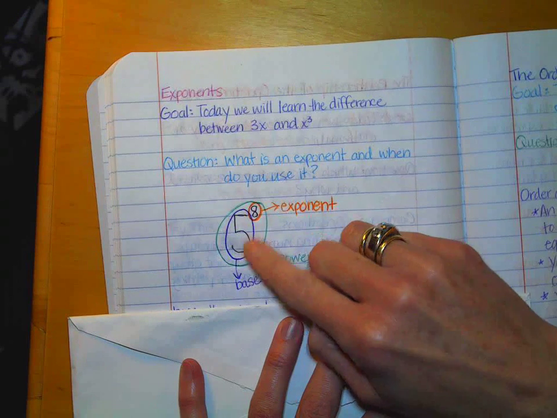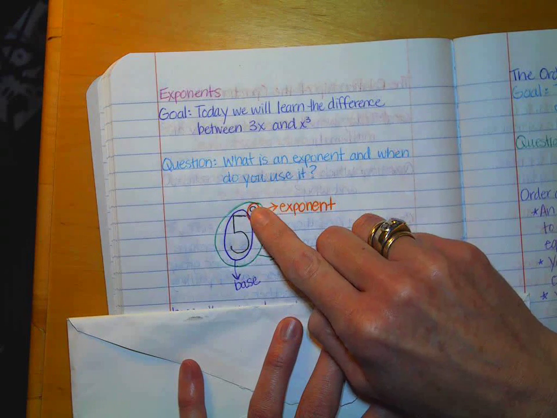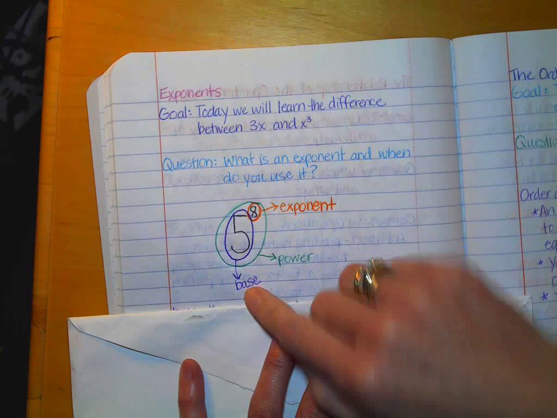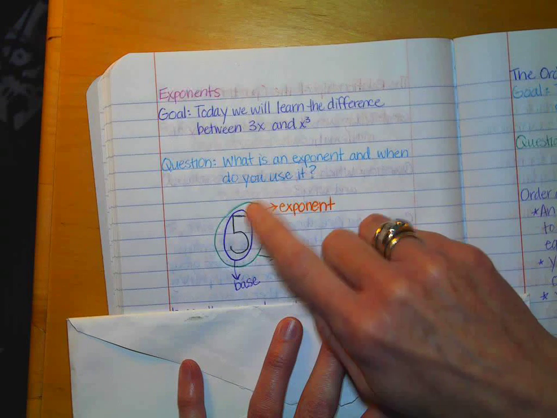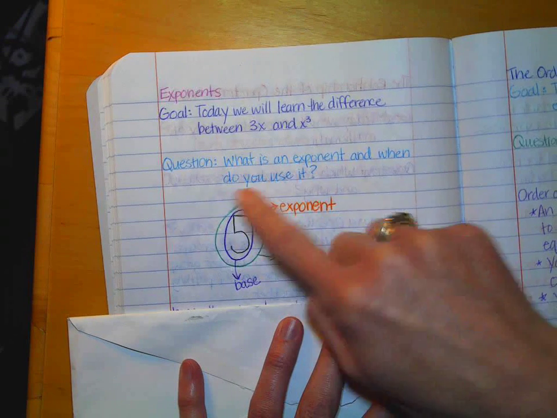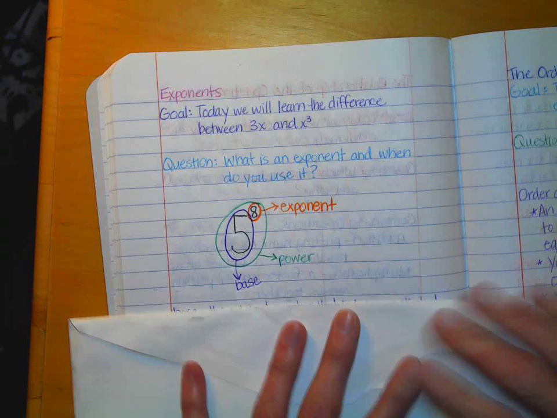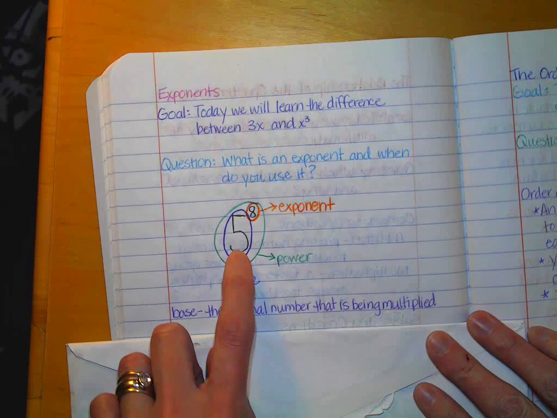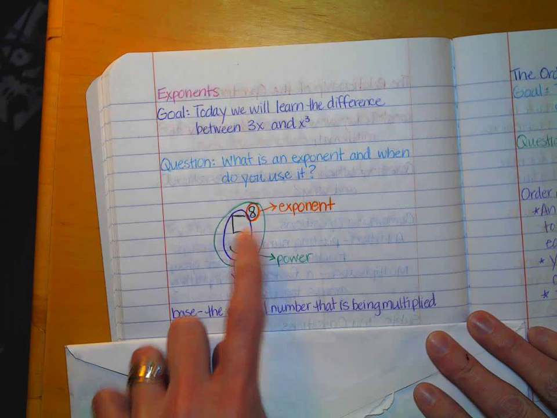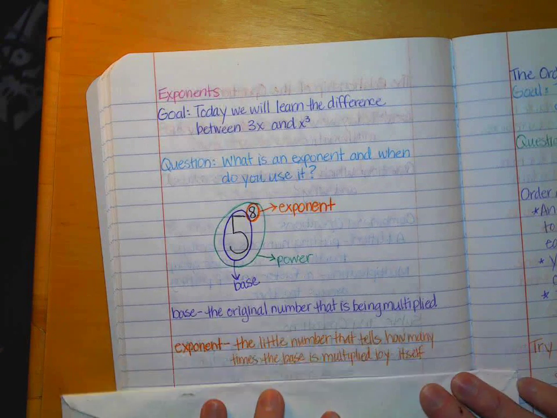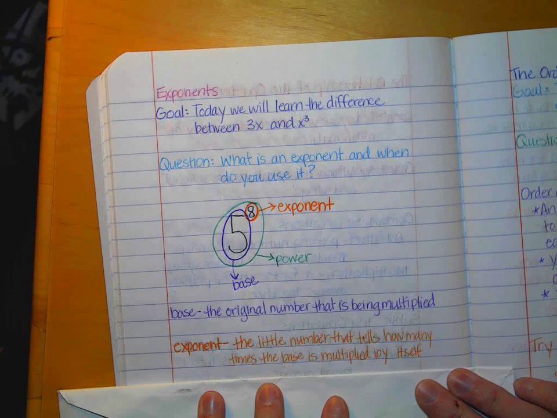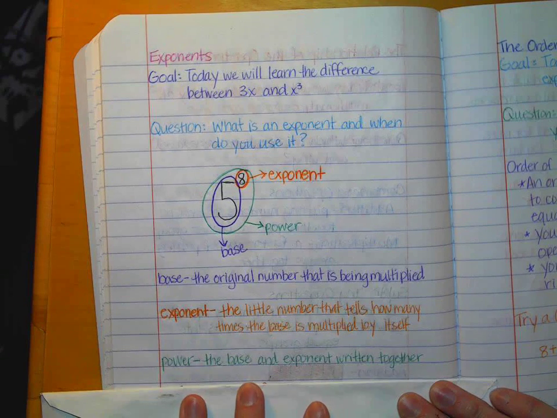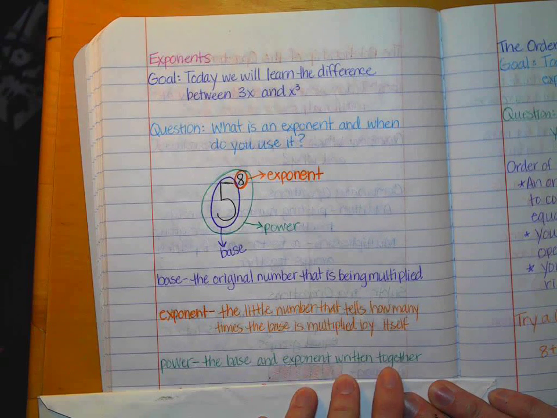This has a big 5 and a little 8 off to the top right-hand corner. This big 5 is known as a base. This little 8 is known as an exponent, and all of it together is called a power. The base is the original number being multiplied, the number multiplied by itself this many times. The exponent, the little number, tells how many times the base is multiplied by itself. The power is the base and the exponent written together.